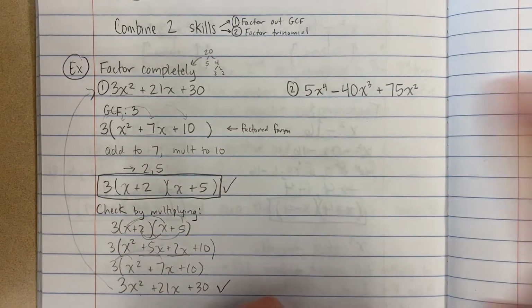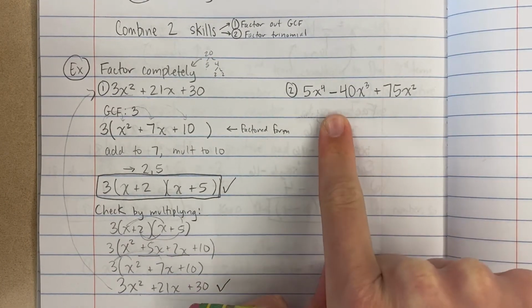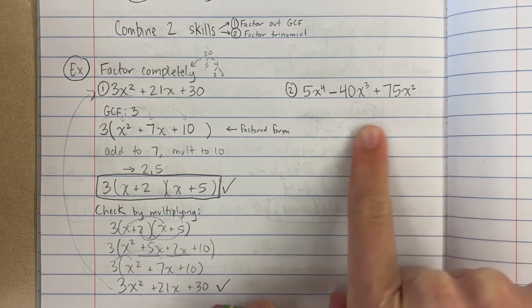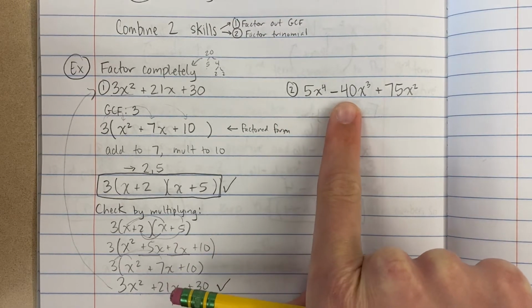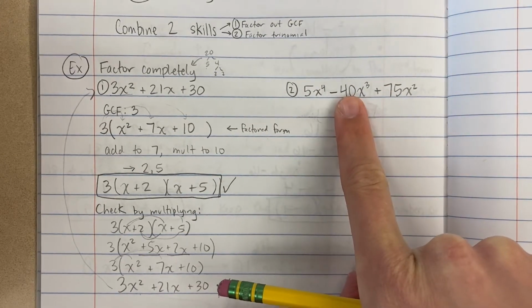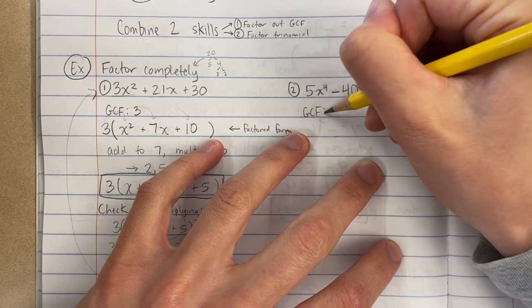All right. Let's take a look. I notice right away, oh, there's a GCF here. What are each of these numbers divisible by? I notice the first number is a 5. The only factors of 5 are 1 and 5. And so I say, okay, is this divisible by 5? Yes. Is this divisible by 5? Yes. So my GCF, I'm starting with the number 5.